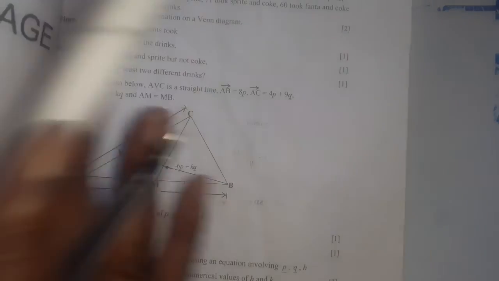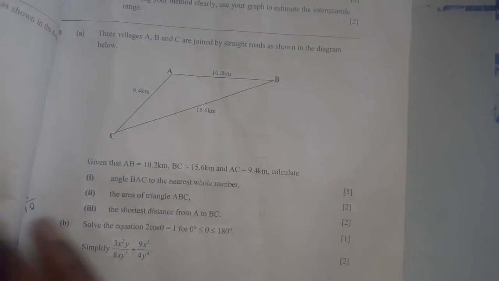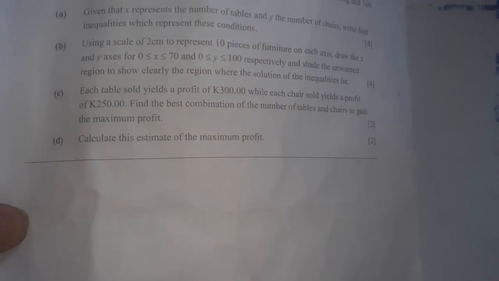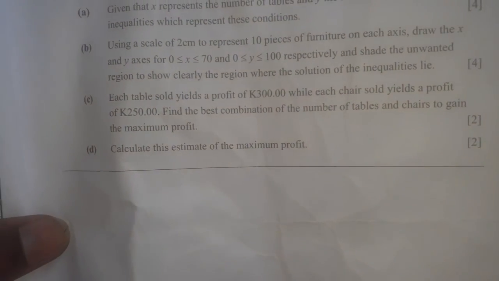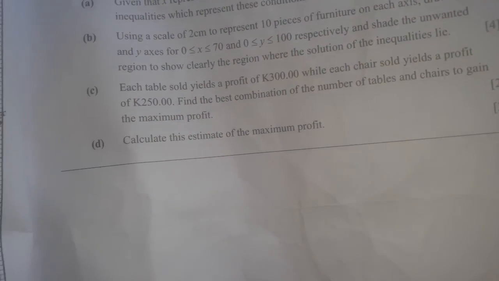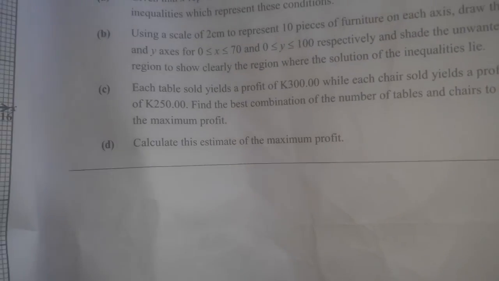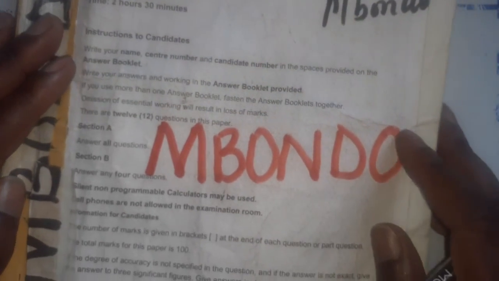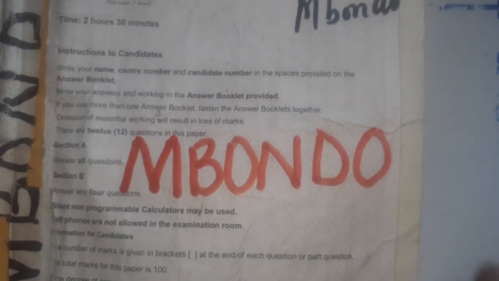For instance, in this exam, I hope you are able to see this question here. The last question, what was it asking? Calculate this estimate of the maximum profit. So that is what you're going to get in that case after you have found the number of rooms that must be built in order to maximize profit. So basically this is what we are supposed to know, and I'm supposed to give you the exercise as per our culture.